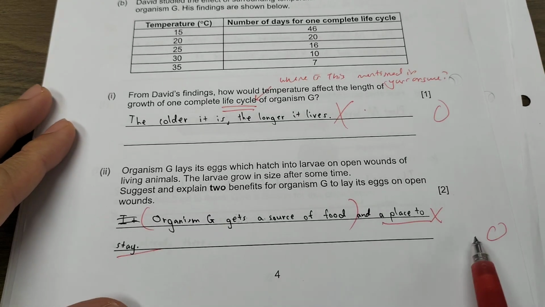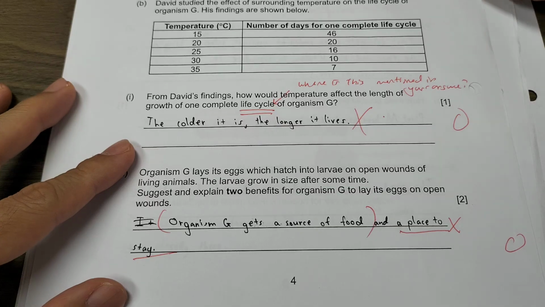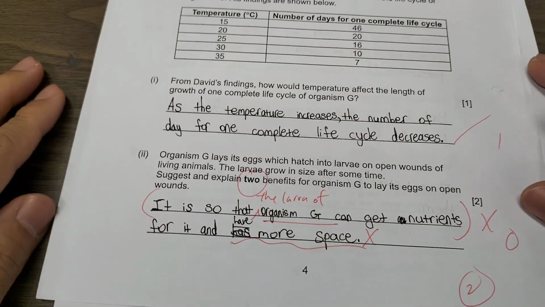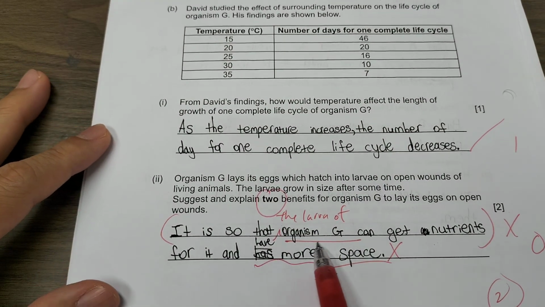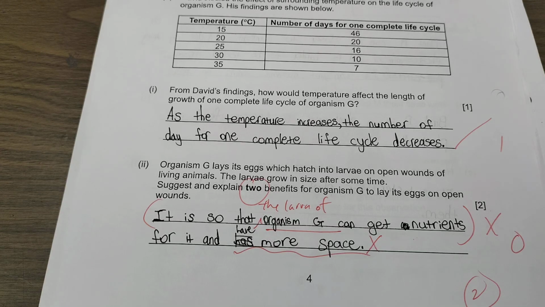That's why this answer doesn't get a mark, because it should be the larvae of organism G will get the food. Or for example, an answer like this, organism G can get nutrients. No, it's a larvae, or the larva of organism G can get nutrients. So please be specific and clear in your answer. Words have meaning, so you don't change the meaning by changing what you use.